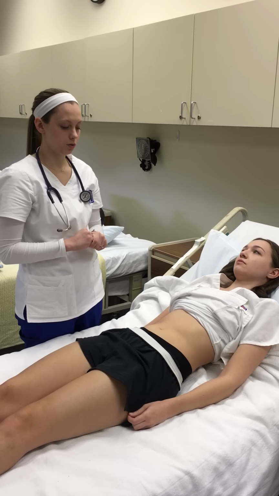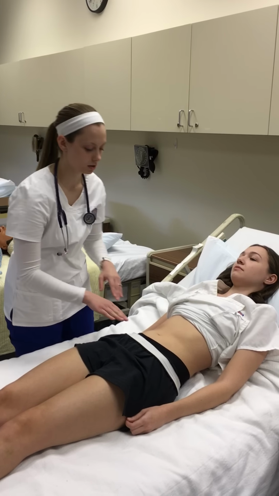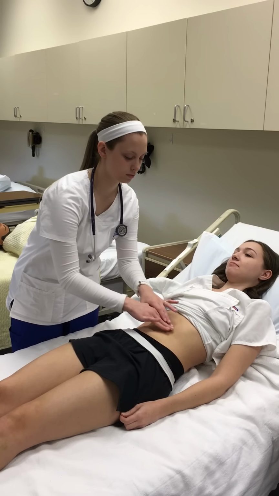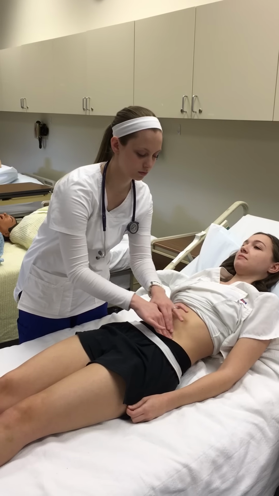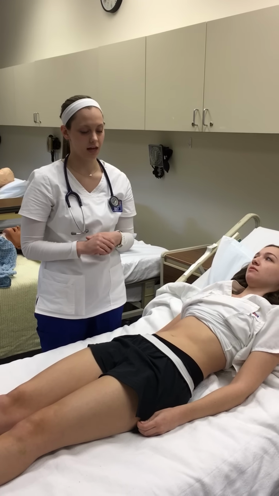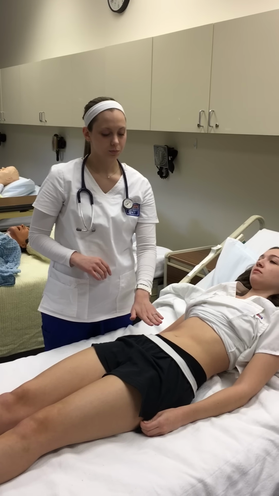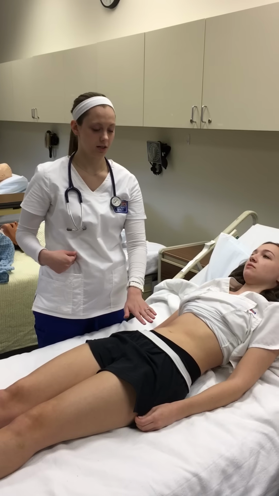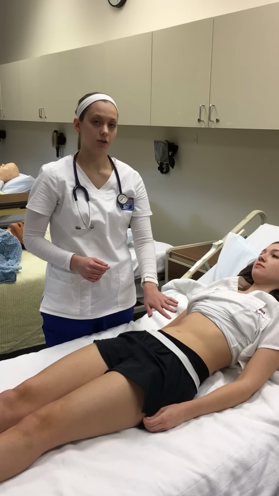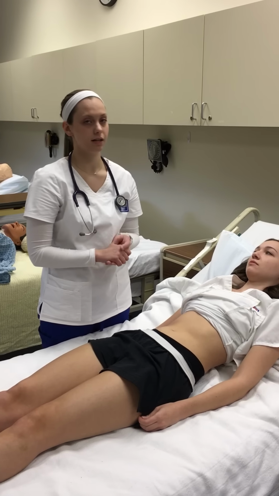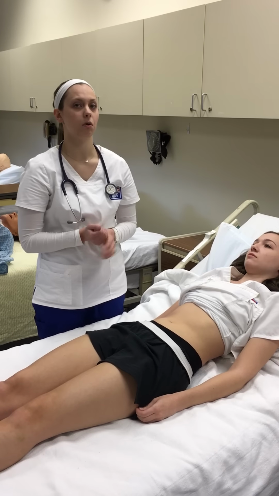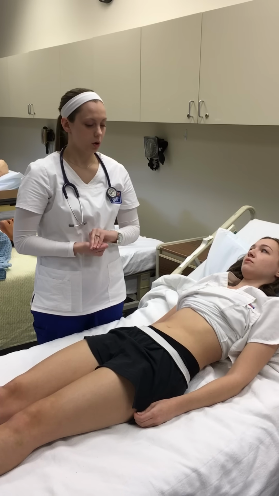Next, I am going to palpate the abdomen. Let me know if you feel any pain. Okay, no, okay. And in each of the quadrants of the abdomen, in the lower right quadrant is the cecum and the appendix. In the upper right quadrant is the gallbladder and the liver. In the upper left is the spleen and the stomach. And in the lower left is the descending colon and the sigmoid colon.